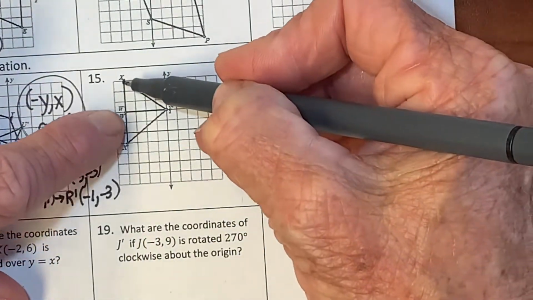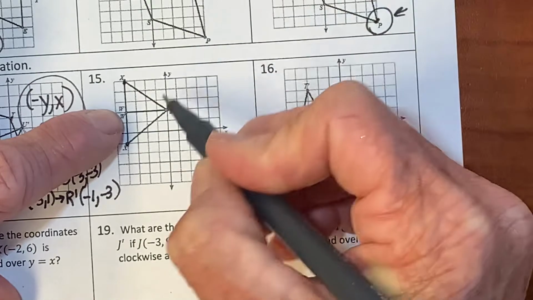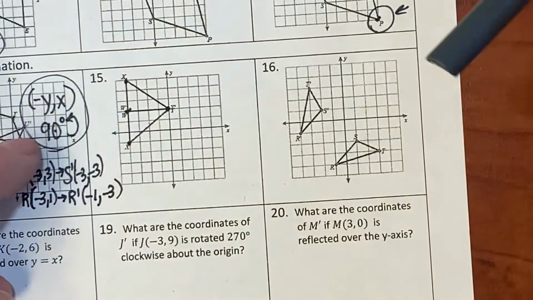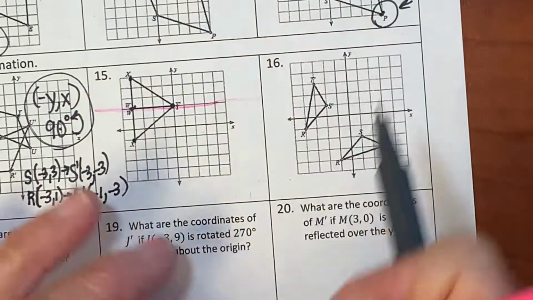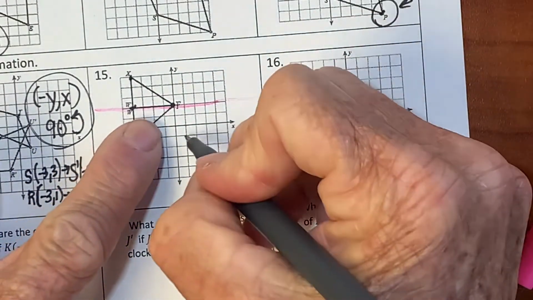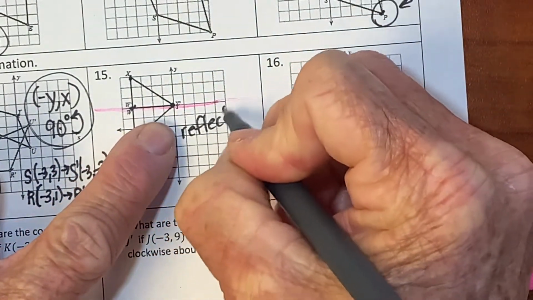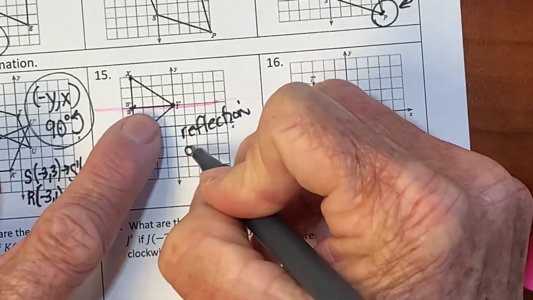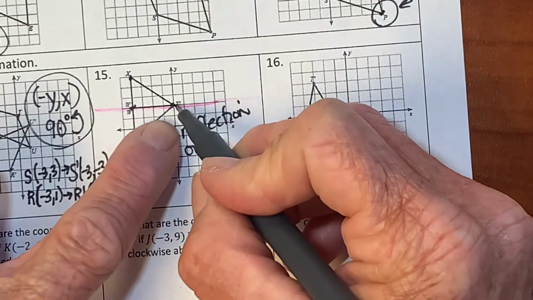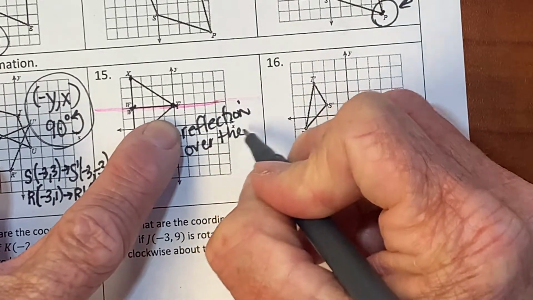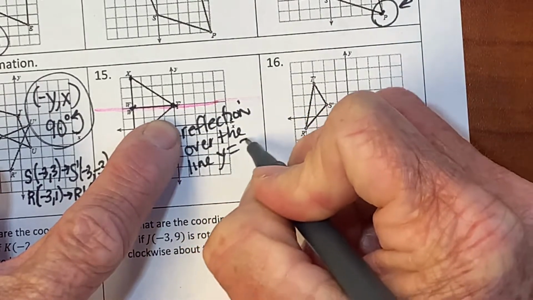This one, can you see that X folded down to become X prime and the other two stayed put? So we're simply folding that triangle over this line. So this is a reflection. You always have to tell which line. Over, that's a horizontal line. It's hitting the Y-axis up to, over the line, Y equals 2.